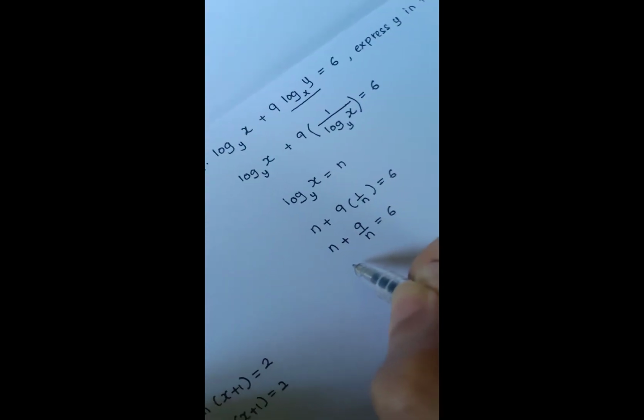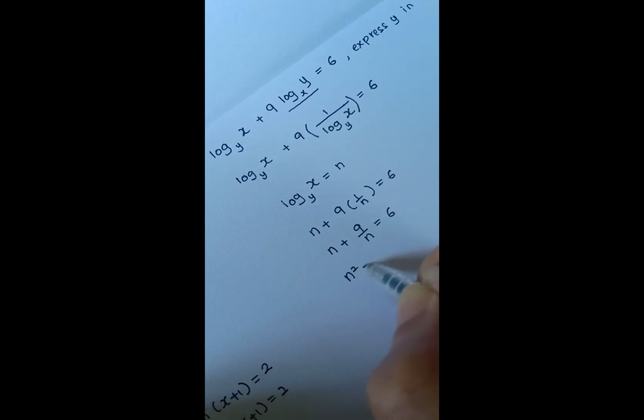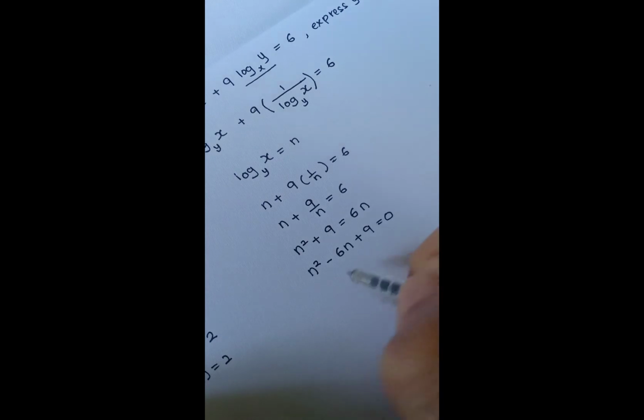So here you can see the fraction. So we want to eliminate the fraction. We times with n. So n squared plus 9 equals 6n. So write in general form n squared minus 6n plus 9 is equal to 0. Then we factorize it. n minus 3 squared equal to 0.